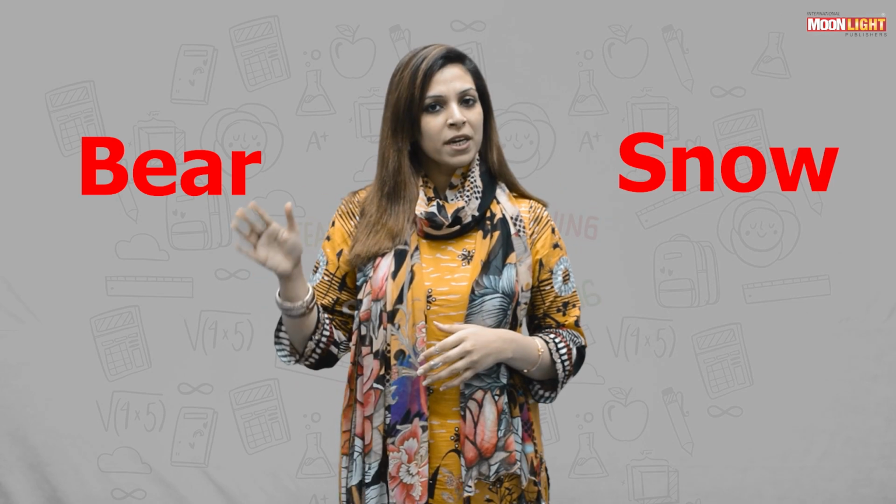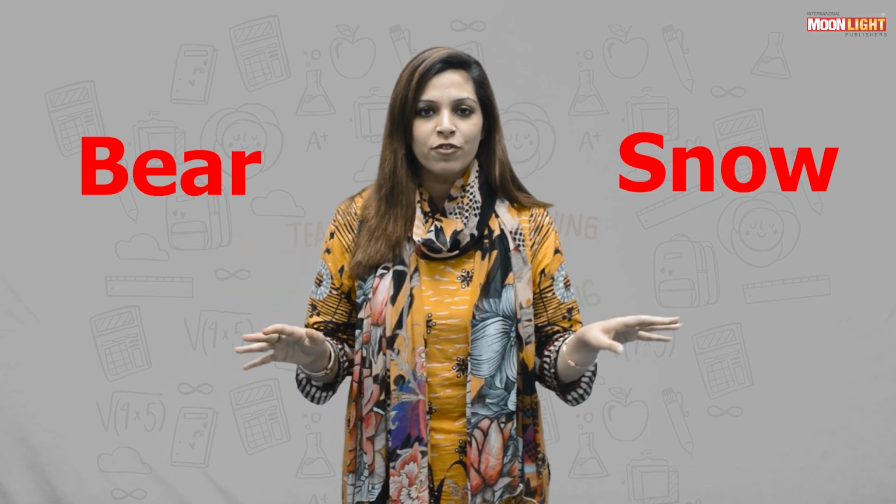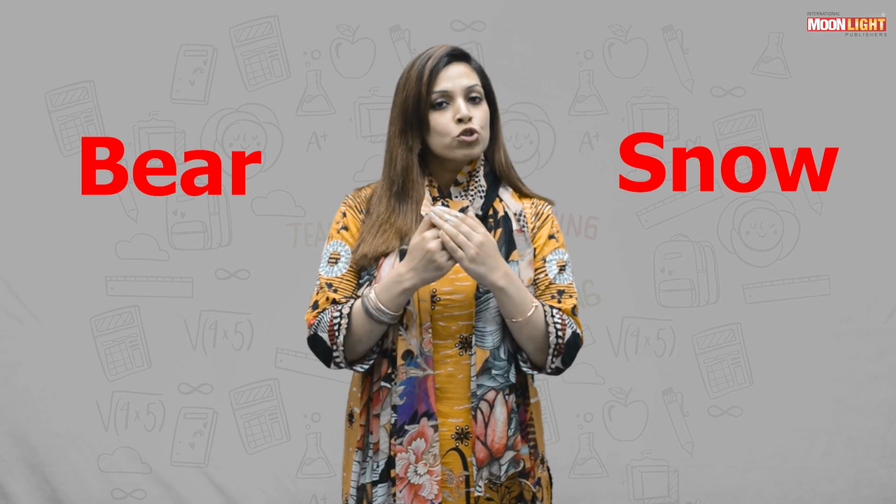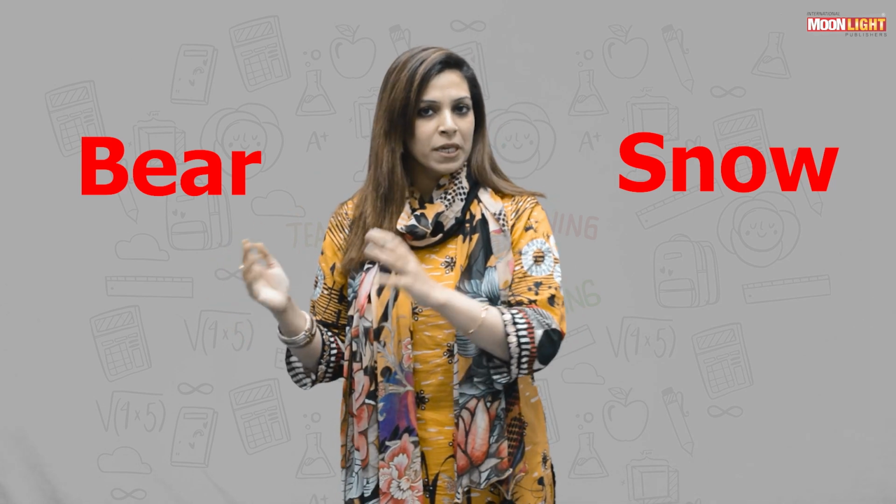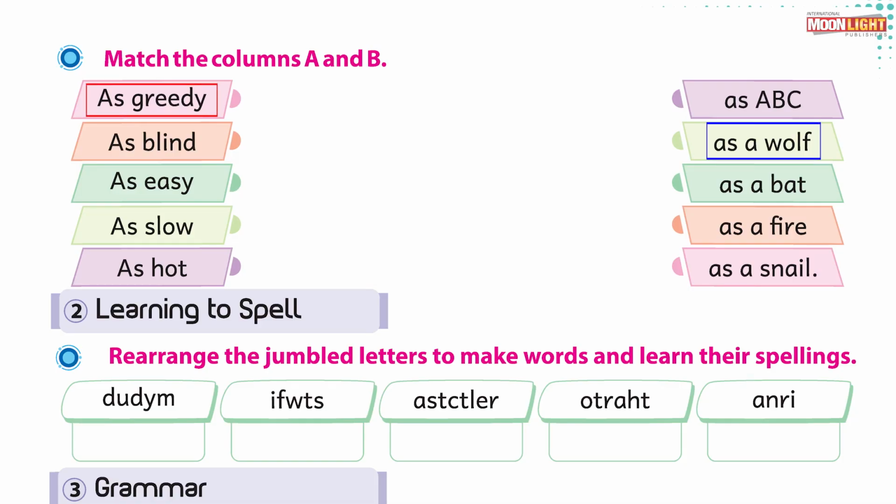The bear is as white as snow. Bear and snow are totally different things. We are comparing them to show the whiteness of the bear. As greedy as a fox, as blind as a bat, as easy as ABC, as slow as a snail, as hot as a fire. I hope, students, that you have understood similes very well.